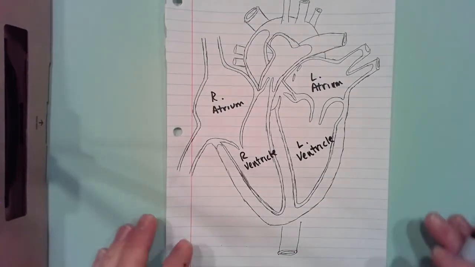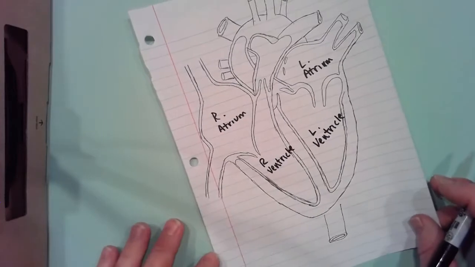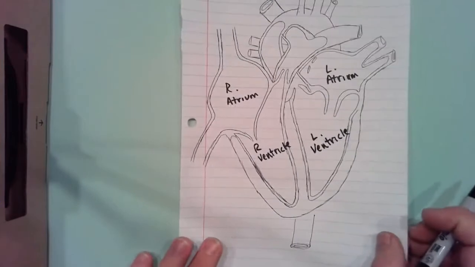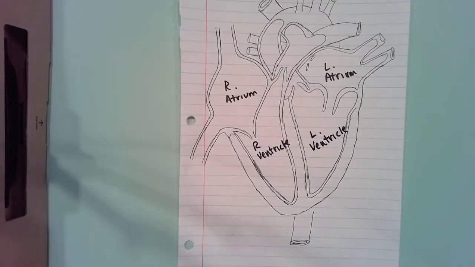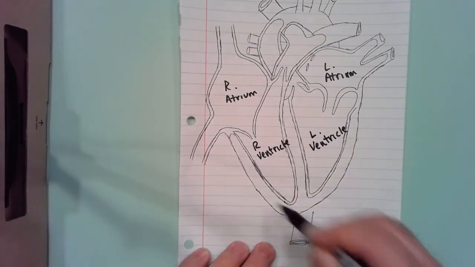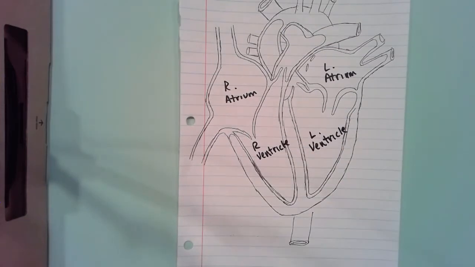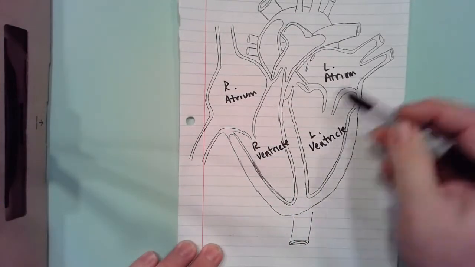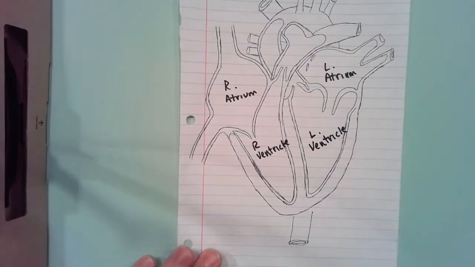The heart is probably actually tilted a little bit more like that. But for our sake, I'll just make it kind of straight up and down. The ventricles themselves have very thick muscular walls, and they hold their shape pretty well. And those are the chambers that do the pumping of the blood. And you might notice that there are valves here between the atria and the ventricle on both sides. Those hanging down flaps are valves. And those prevent blood from flowing backwards in the heart.